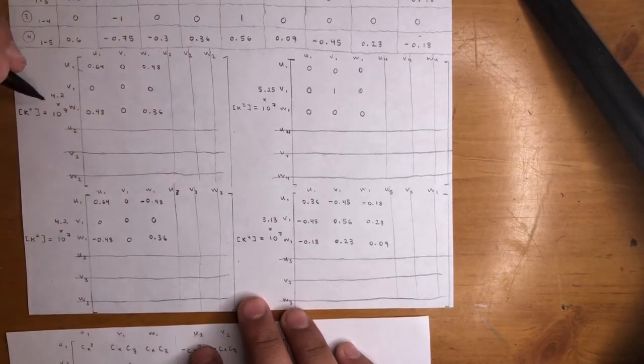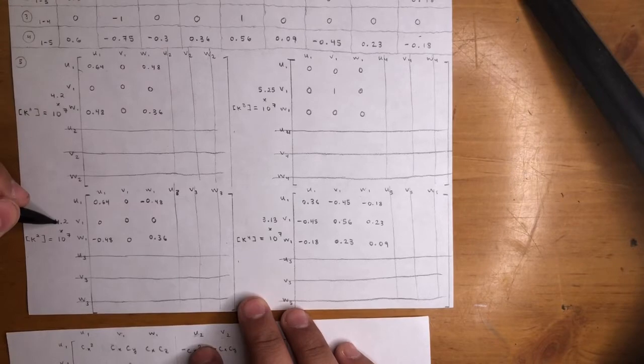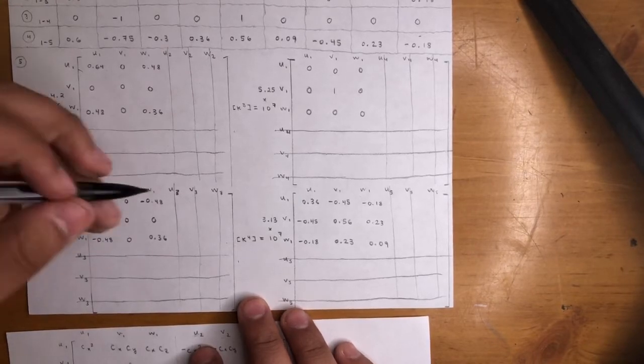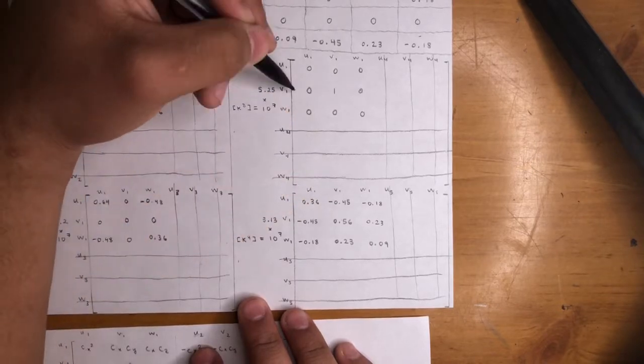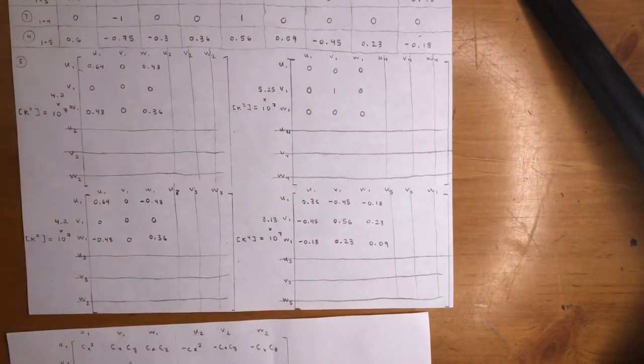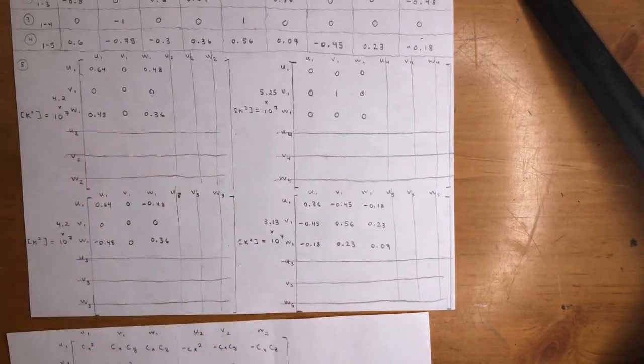So what I'm gonna do is multiply 4.2 into everything inside, multiply this 4.2 into everything inside, multiply 3.13 to everything inside, and 5.25 to everything inside. When I do that, they will all share the same magnitude now, since 10 to the 7 is the only thing outside, and then I will be able to add them.